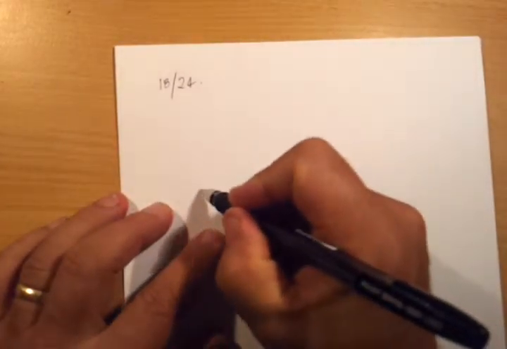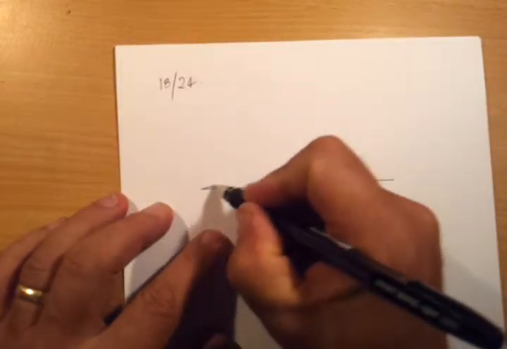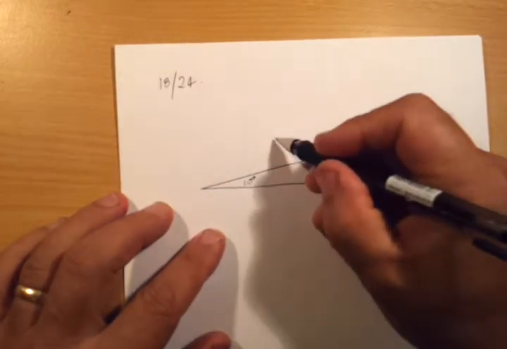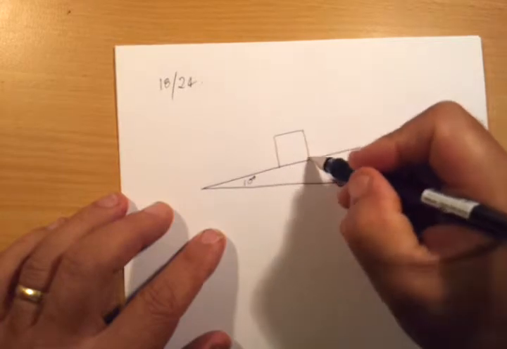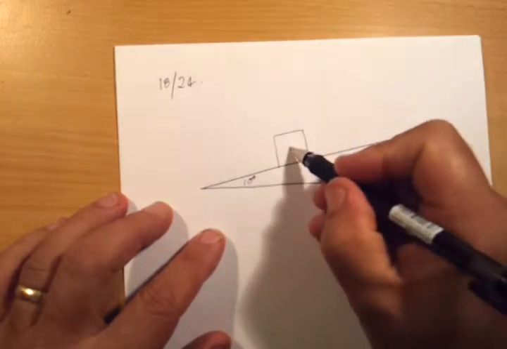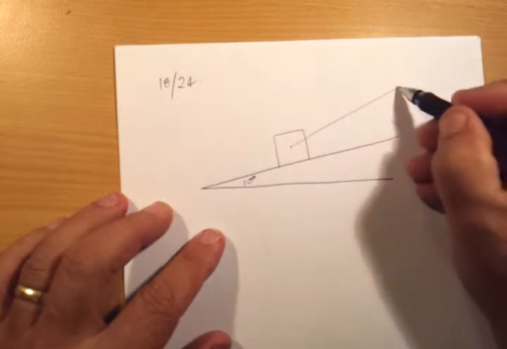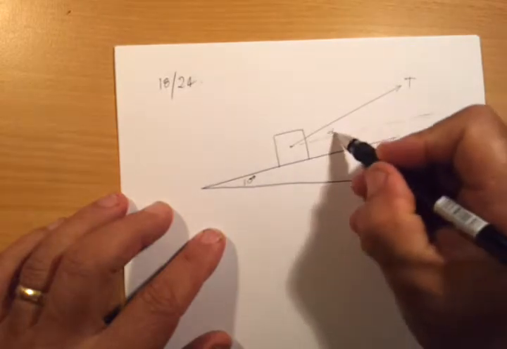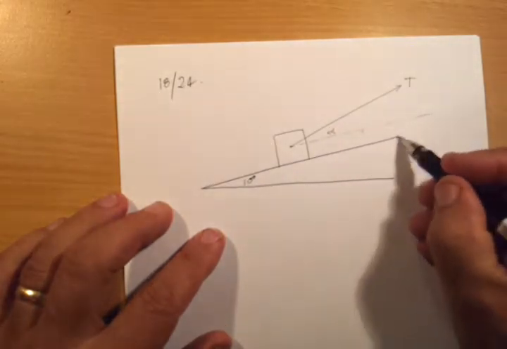Organise a free body diagram: horizontal surface, angle surface, 10 degrees. You have an object or a machine, just draw it as a square. Centre of mass. You're going to have a tension on a rope pulling up here. It's going to make an angle alpha to a parallel surface with the plane.